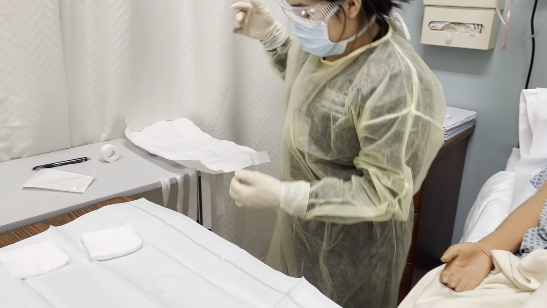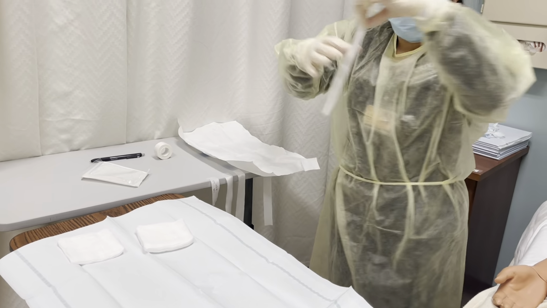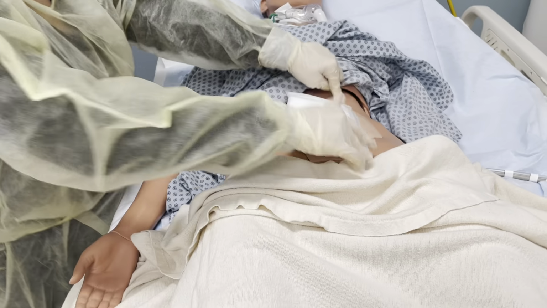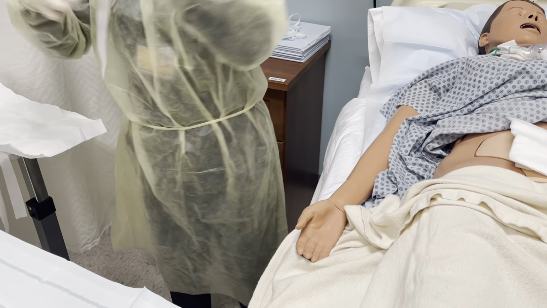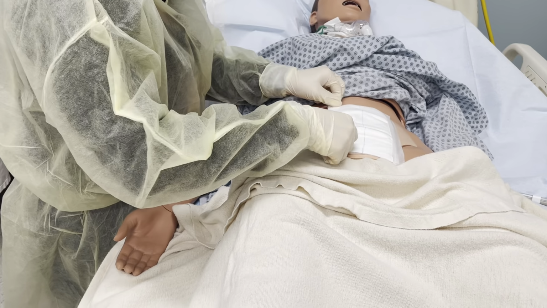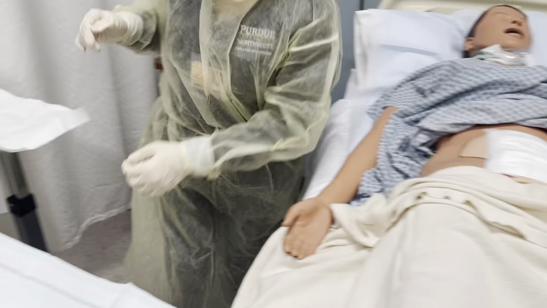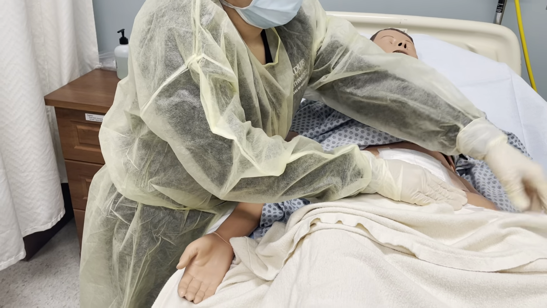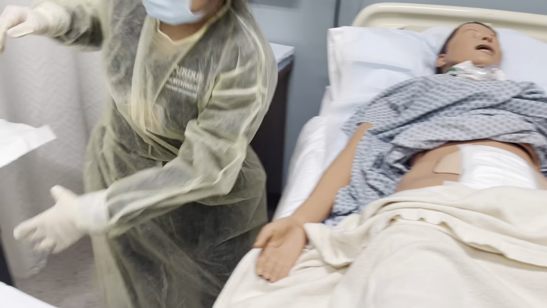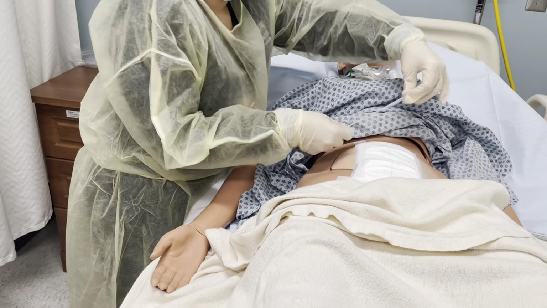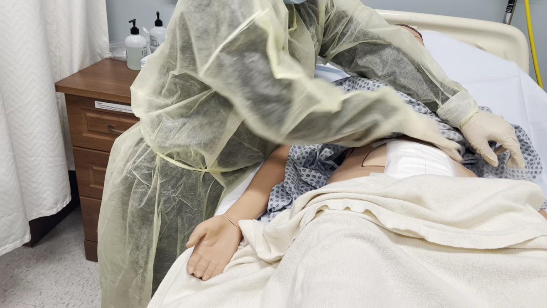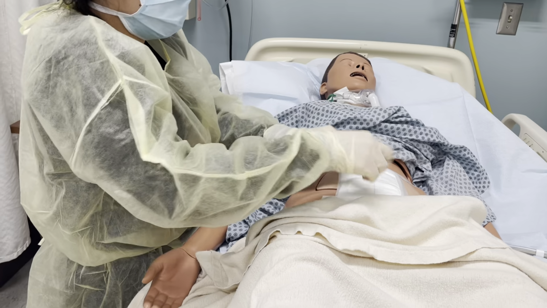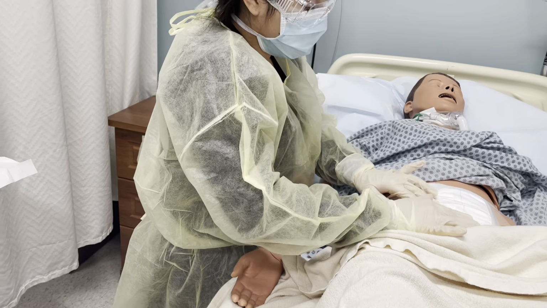Now I will go ahead and be able to grab my pieces of tape, the tape with my initials, the date, and the time right there.